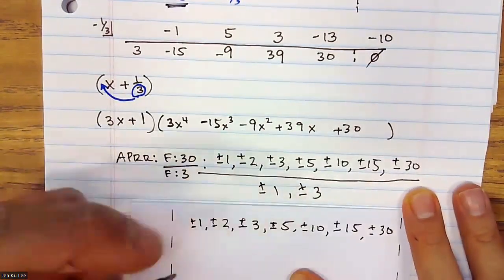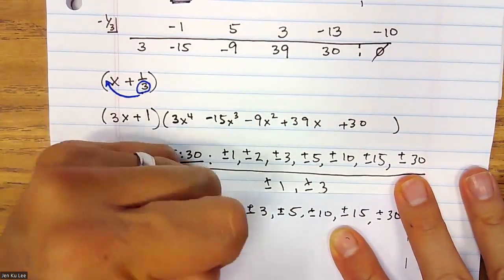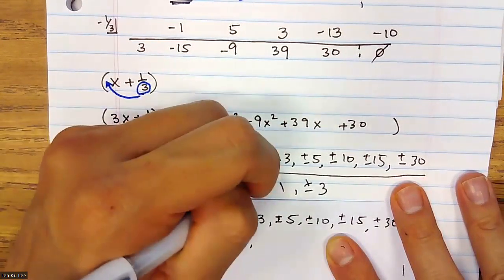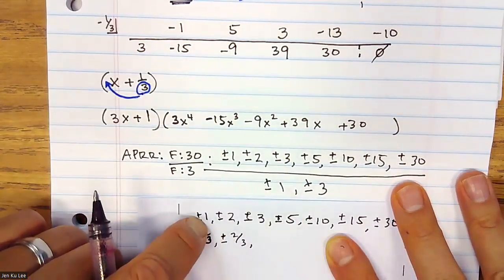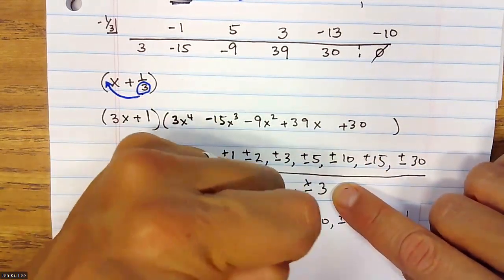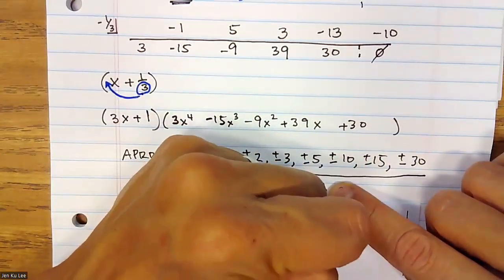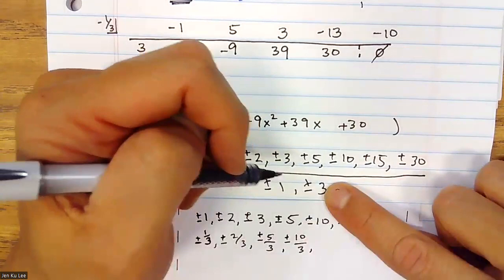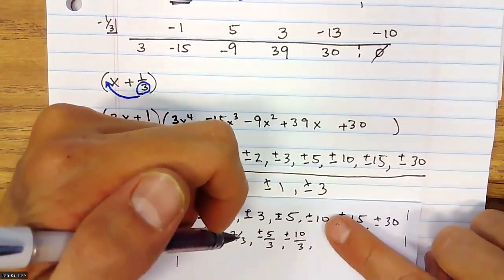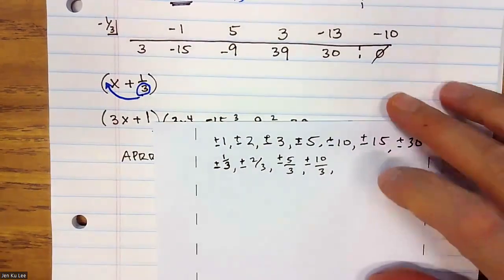And then 1 divided by 3 is 1/3. 2 divided by 3 is 2/3. 3 divided by 3 is 1, which I got already. 5 divided by 3. 10 divided by 3. 15 divided by 3, which is 5, which I got. 30 divided by 3, which is 10, which I got. So that's my list.